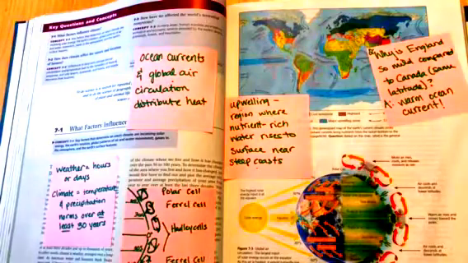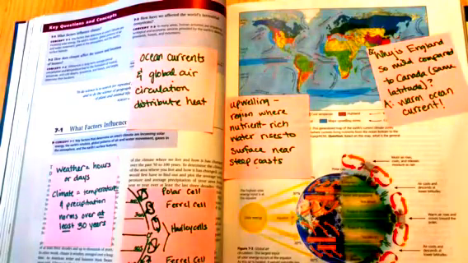Ocean currents and global air circulation help to distribute heat. When we're talking about air circulation, we have some major types of cells, which can be seen on the post-it note. The Hadley cells are closest to the equator, then Ferrel cells and polar cells.